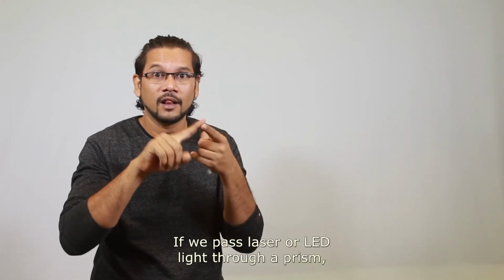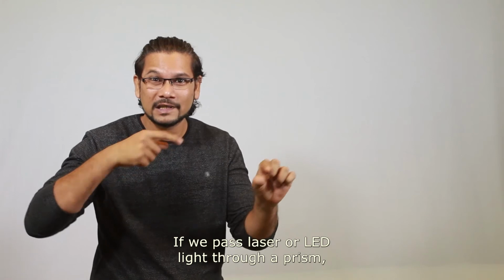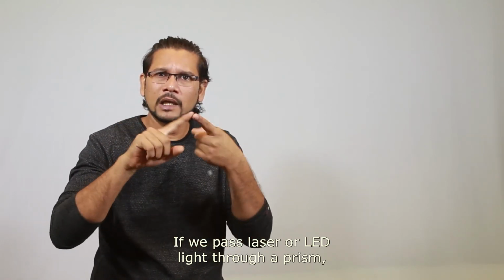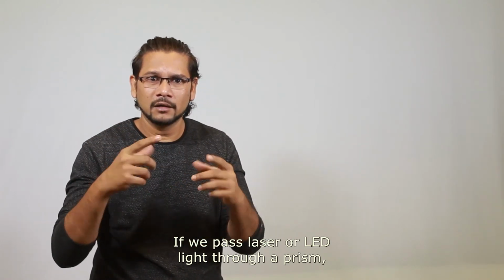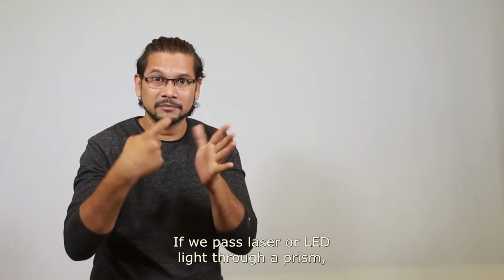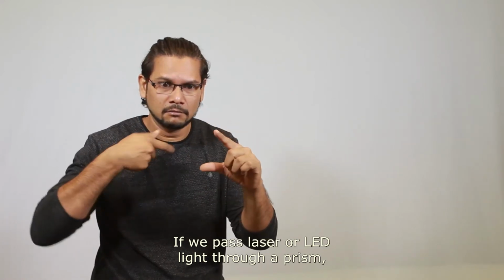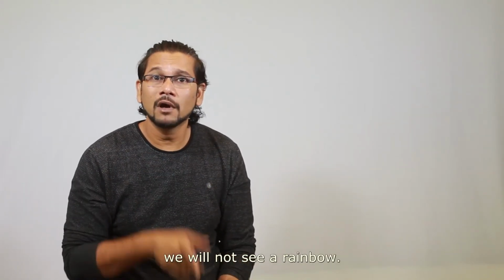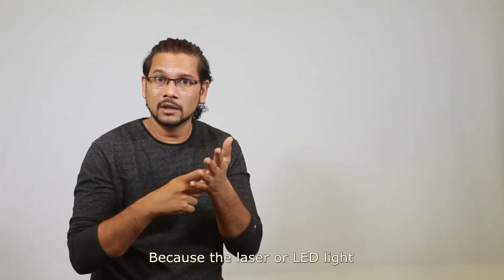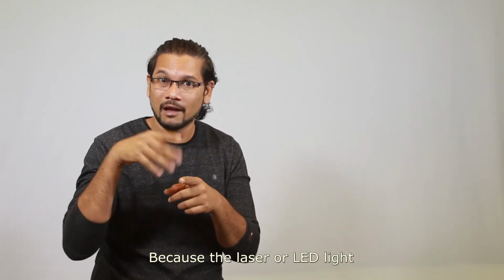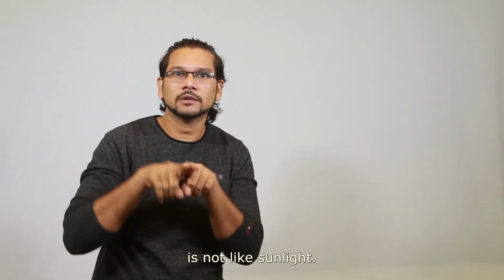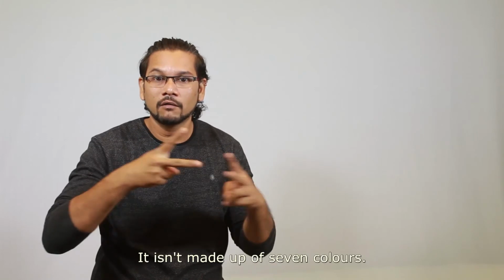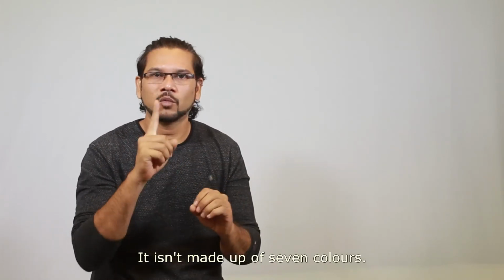If we pass laser or LED light through a prism, we will not see a rainbow, because the laser or LED light is not like sunlight. It isn't made up of 7 colors.